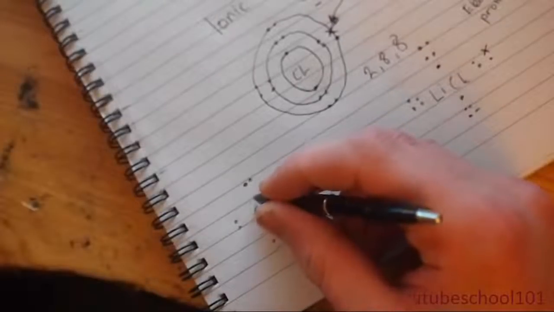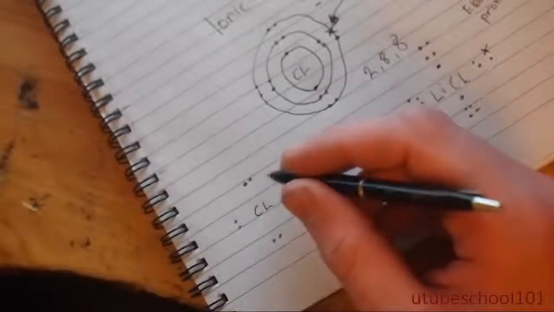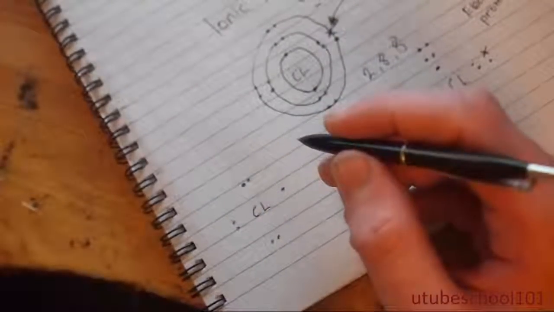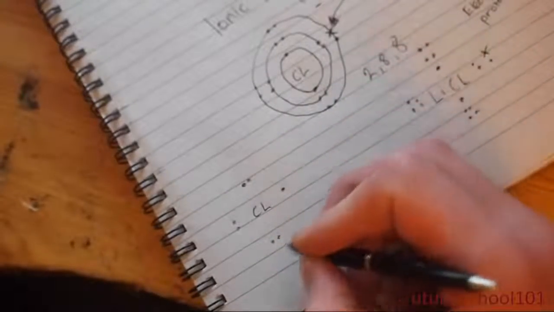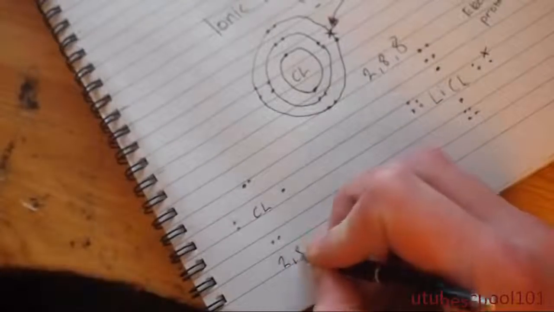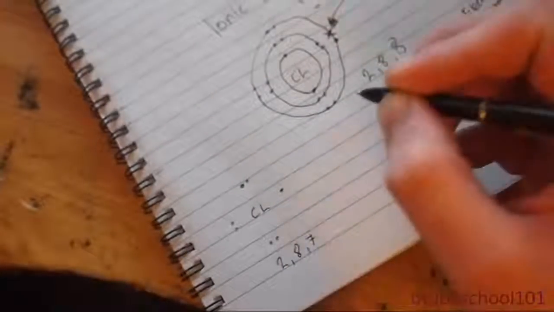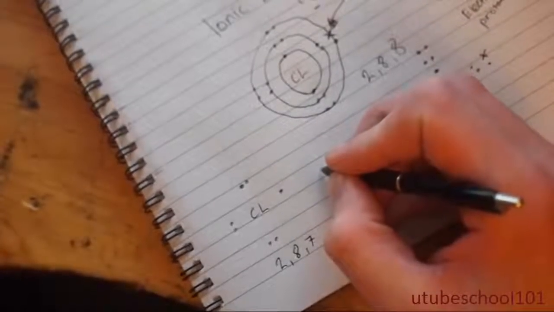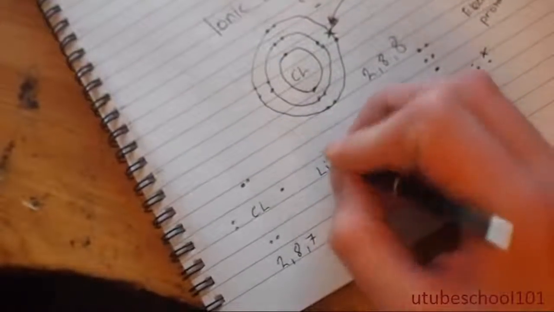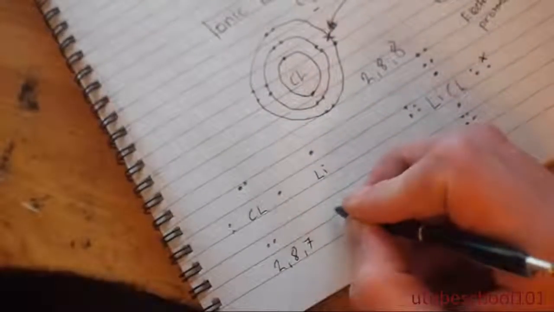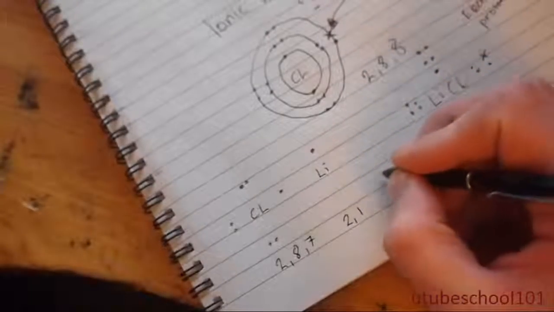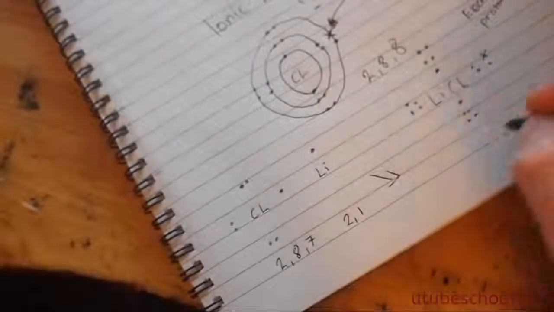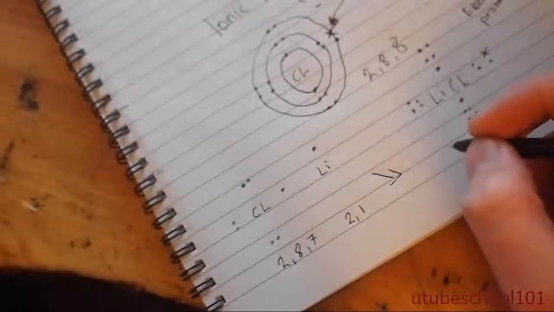So we have the first 2 electrons in the middle which are full, and the 8 electrons on the next shell which are full. They're not going to change, so we're not going to draw them. And we write down here 2, 8, 7, because that's the number of electrons in each shell. And then to the right we have lithium, and we're simply going to draw 1 electron, and write 2, 1.